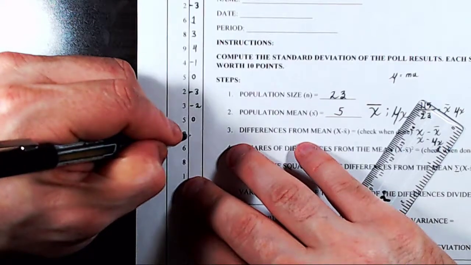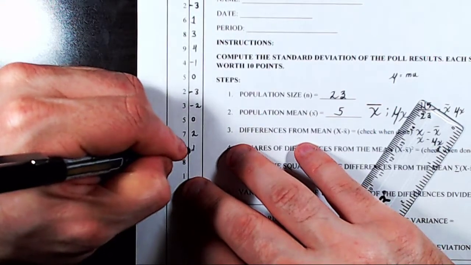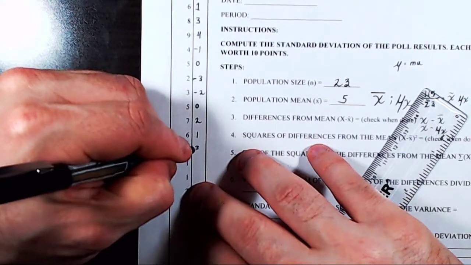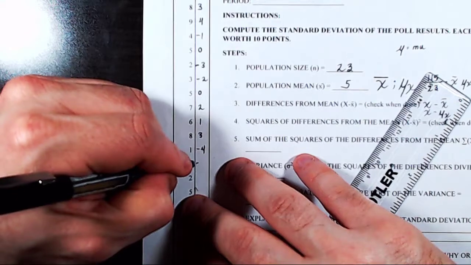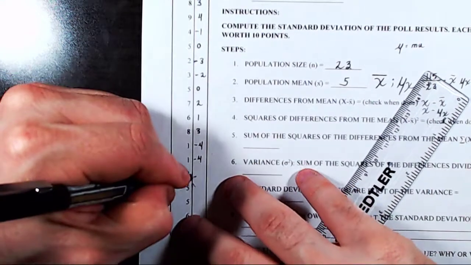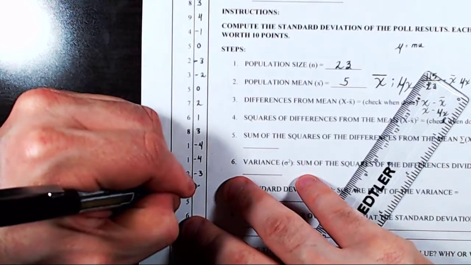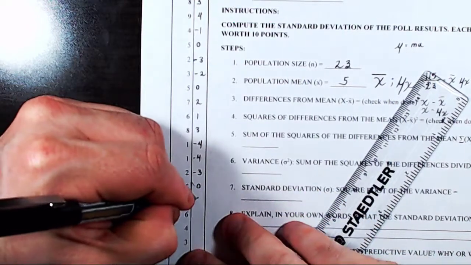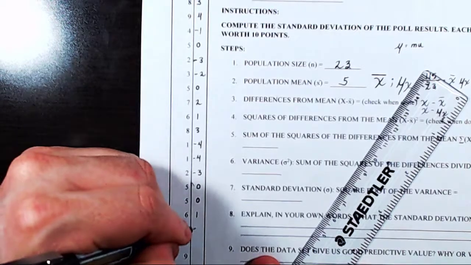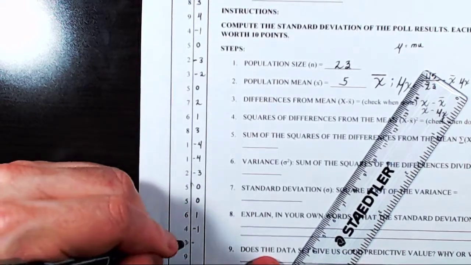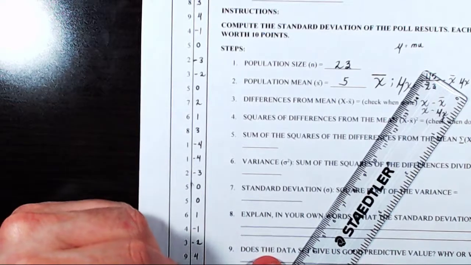7 minus 5 is 2. 6 minus 5 is 1. 8 minus 5 is 3. 1 minus 5 is negative 4. 1 minus 5 is negative 4. 2 minus 5 is negative 3. 5 minus 5 is 0. 5 minus 5 is 0. 6 minus 5 is 1. 4 minus 5 is negative 1. 3 minus 5 is negative 2. 9 minus 5 is 4. And 8 minus 5 is 3.